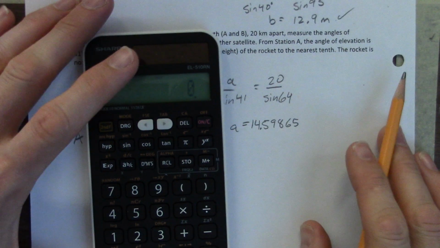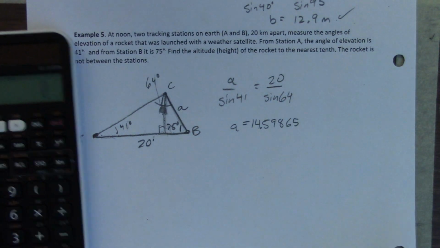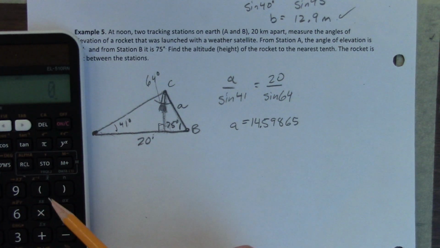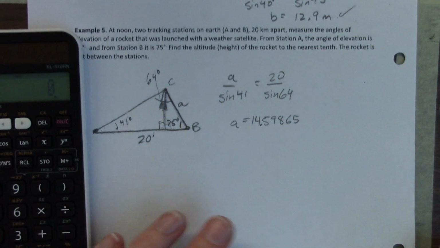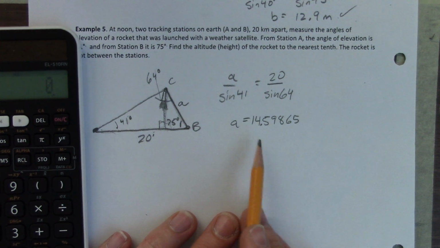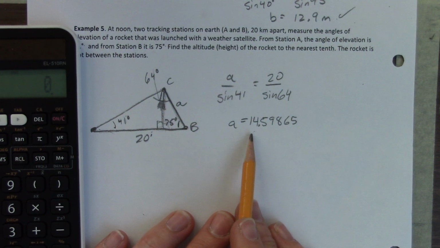Nah, I can't do it. Don't worry about it. I've never used this calculator before, but basically you can put it in a variable and you can call it back later. Maybe it's a little too advanced. If we were in grade 11, I would definitely teach you that. You may not need that for what we have left in this course.